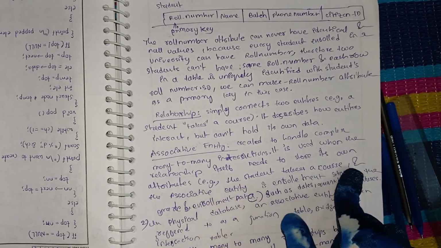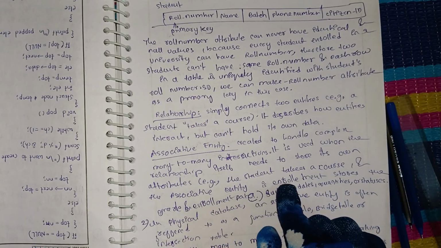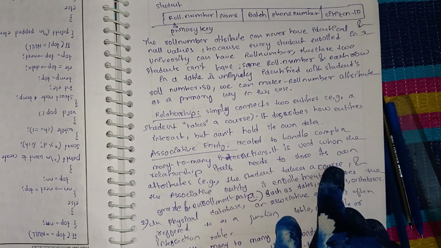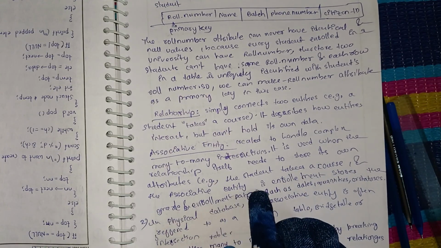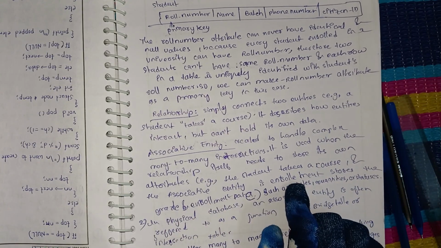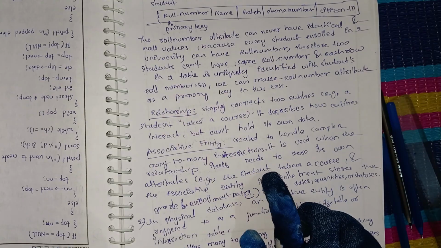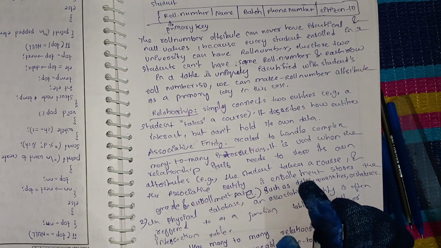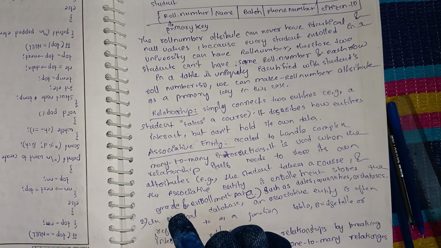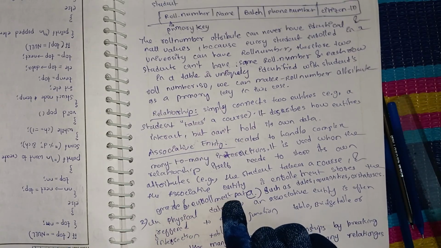We understand it with the example. The student takes a course: student and course are two entities, the relationship is takes, and the associative entity is enrollment, meaning the student enrolled in a course. The associative entity enrollment stores the grade and enrollment date.